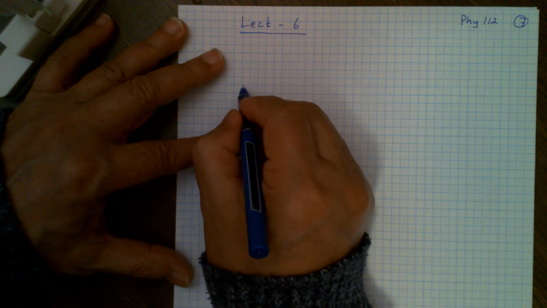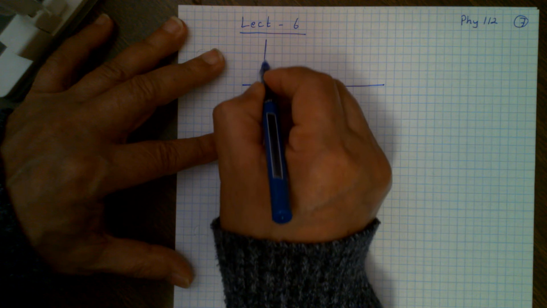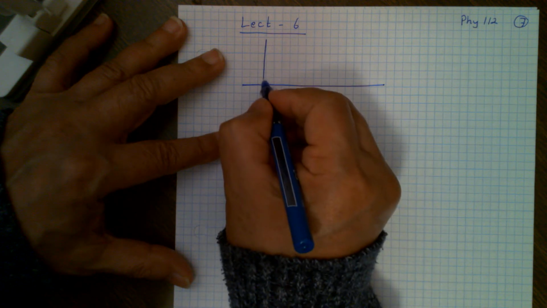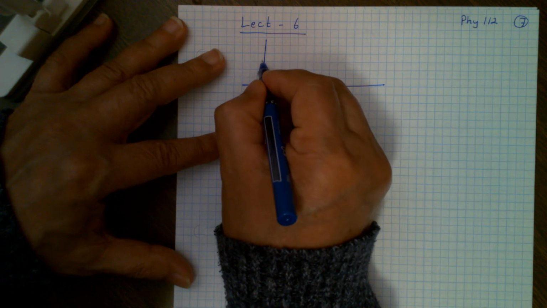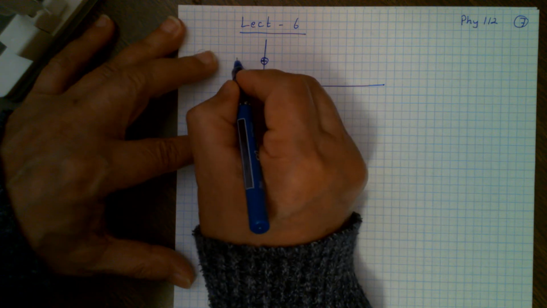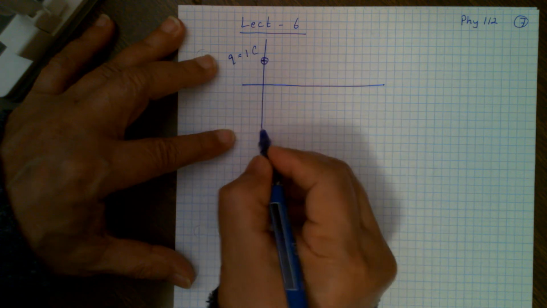So let's suppose I have an XY coordinate system here, and I have a positive charge at 1, 2, 3, and Q is, just call it 1 coulomb to make things easy.